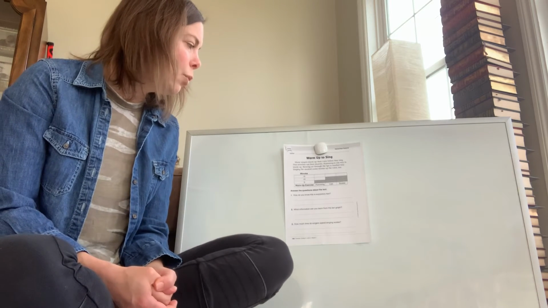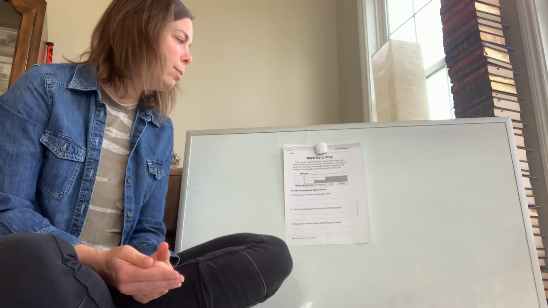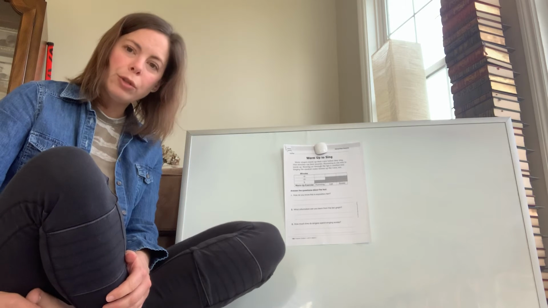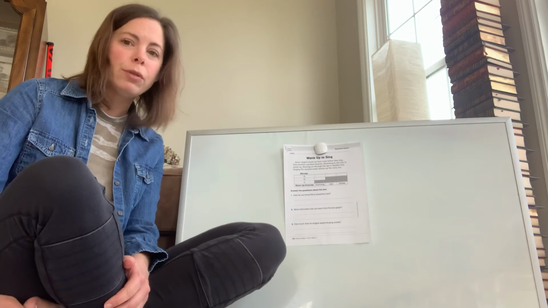Number 2, what information can you learn from the bar graph? So we called it a table or a graph, and it is a bar graph because they colored 1 bar for 5 minutes, 2 bars for 10 minutes, and it would be 3 bars for 15 minutes. It's kind of similar to our food pantry graph where each bar stands for 5, and on our food pantry graph, each picture stood for 2.